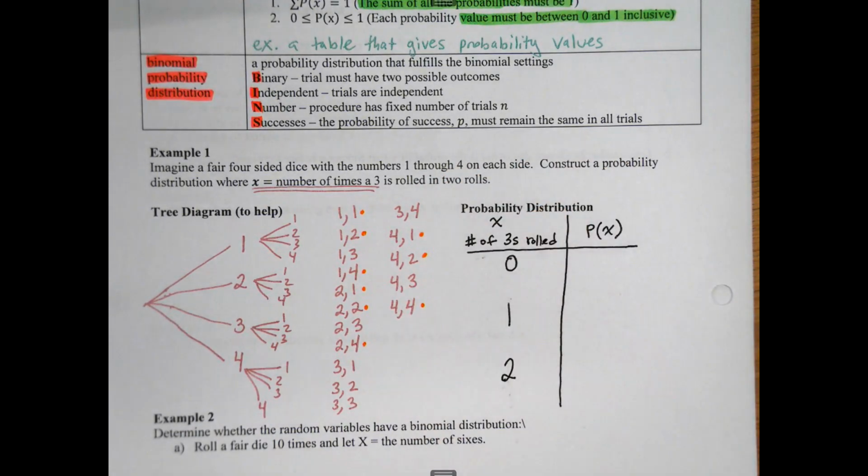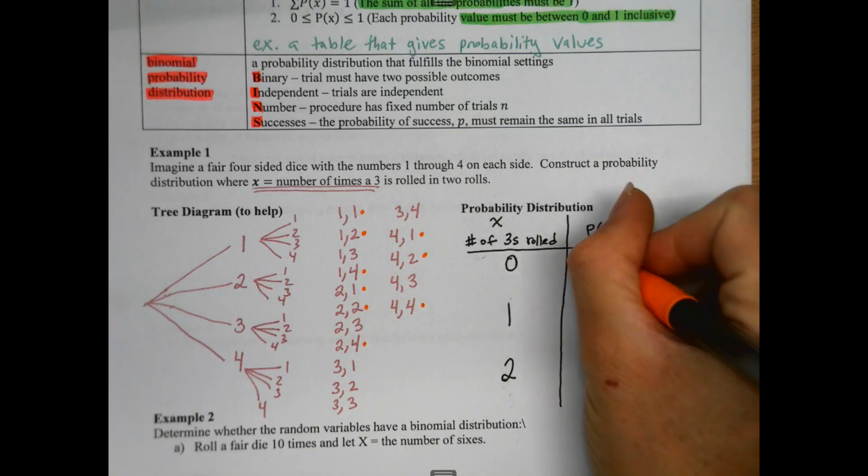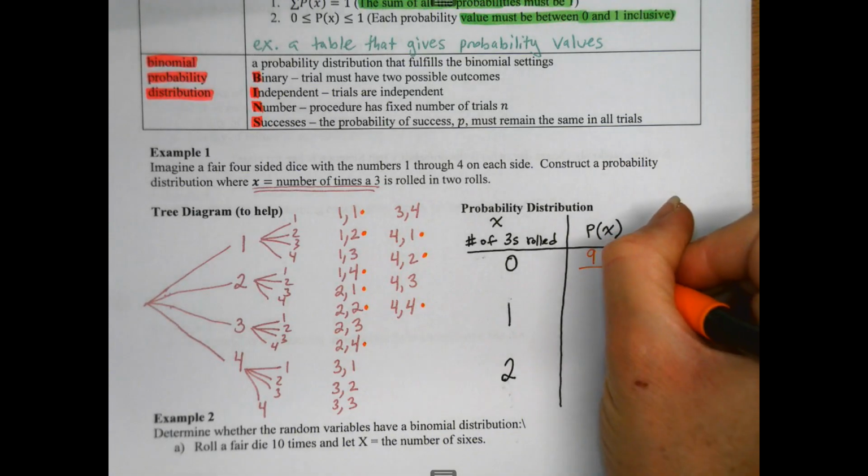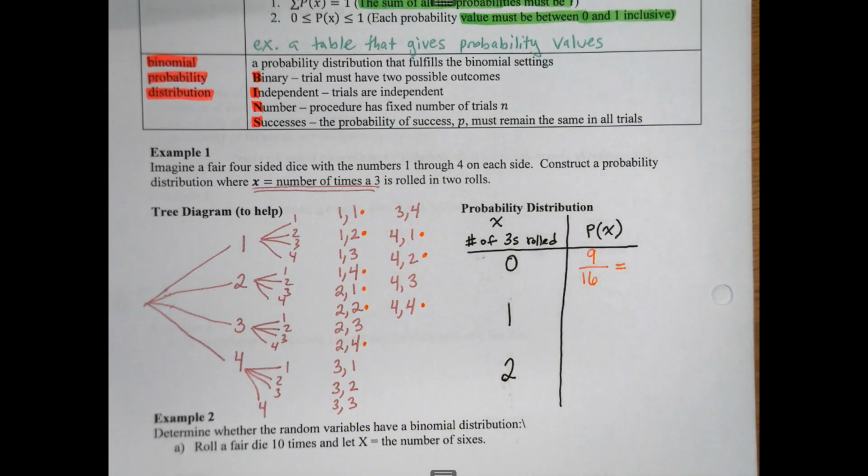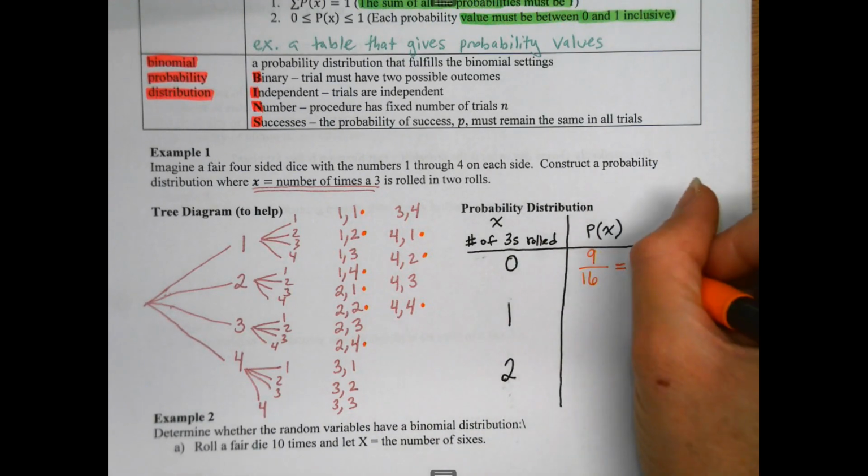Each of those has no 3s that have been rolled, and there happens to be 9 of them. So 9 out of our total of 16, and that happens to be 0.5625.